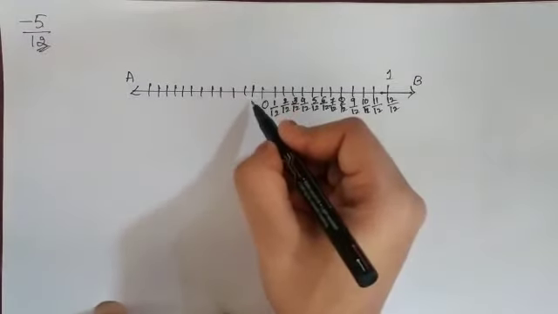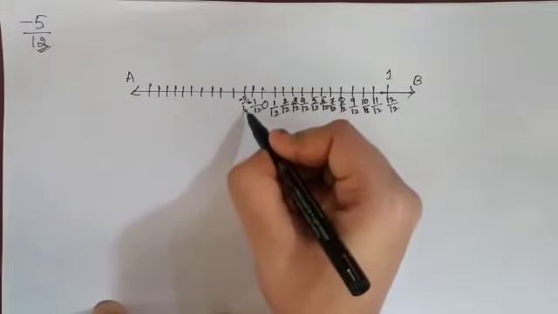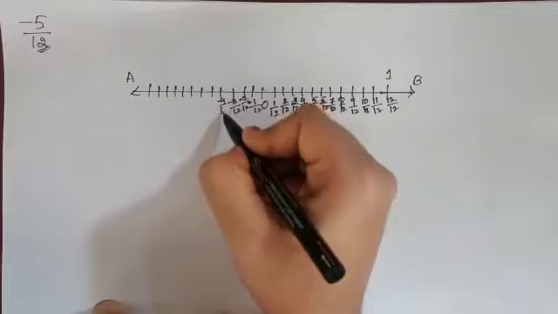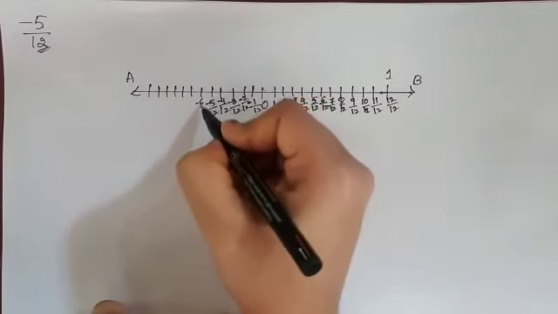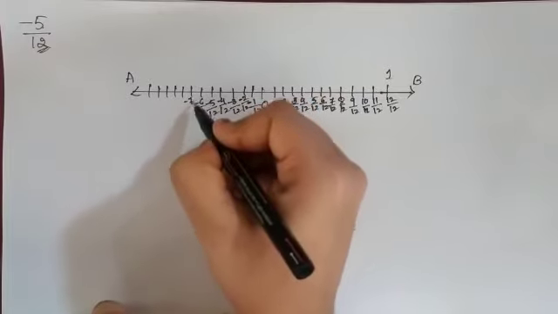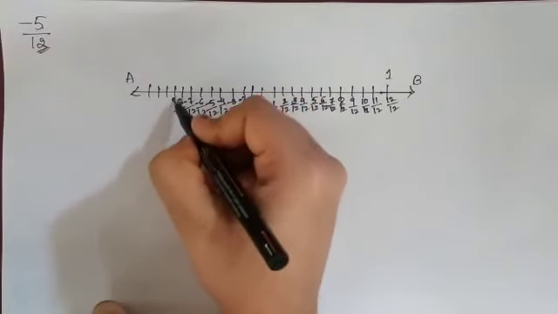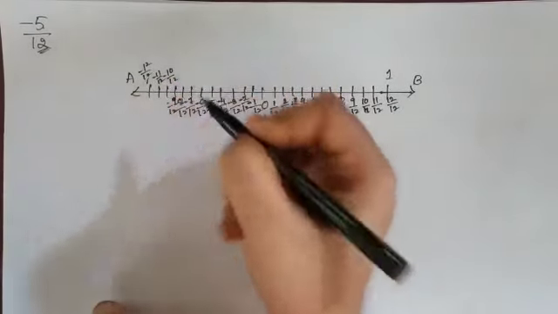So similarly here minus 1 by 12, minus 2 by 12, minus 3 by 12, minus 4 divided by 12 and minus 5 divided by 12, minus 6 by 12, minus 7, minus 8, minus 9, minus 10 by 12, minus 11 by 12 and minus 12 divided by 12 here.